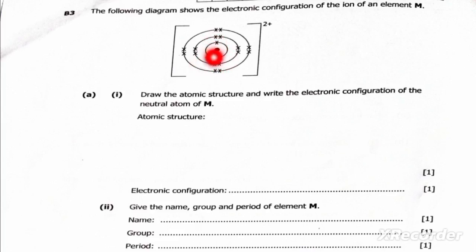We have the first 2 electrons in the first shell, 8 electrons in the second shell, and 8 electrons in the third shell. So 2 plus 8 is equal to 10, 10 plus 8 is equal to 18, plus the 2 electrons that have been lost is equal to 20 electrons. So this element has 20 electrons.